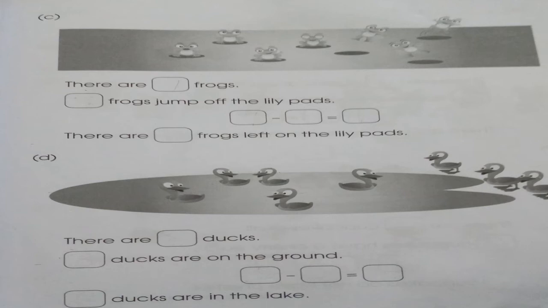Yes. Okay. In the third line, what are they asking? They're asking dash ducks are in the lake. You have to tell me how many? Five. Yes, right, five here. Okay, I repeat. In your third line, there are three blocks. What you have to write over here, do not get confused.